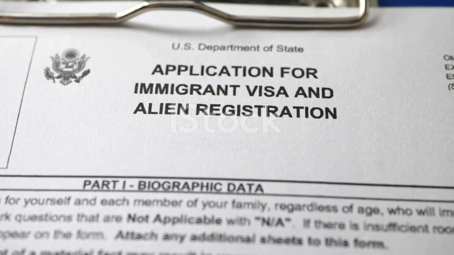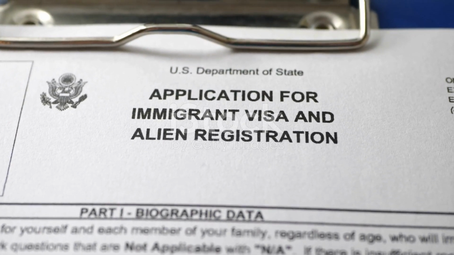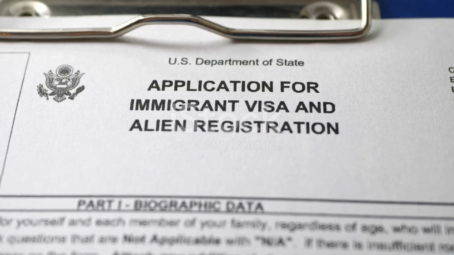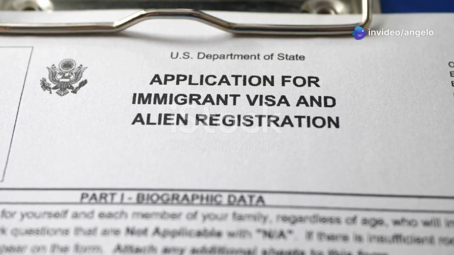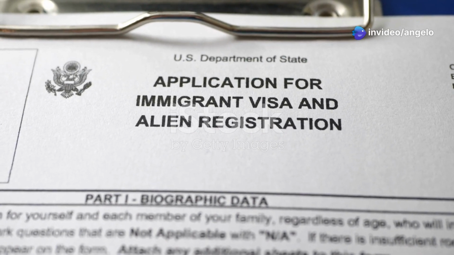And then, of course, there's the elephant in the room. What happens after you enter the U.S. on a K-1? Get married, hopefully, and then what? Then things shift dramatically. You're able to apply for permanent residency, a green card.